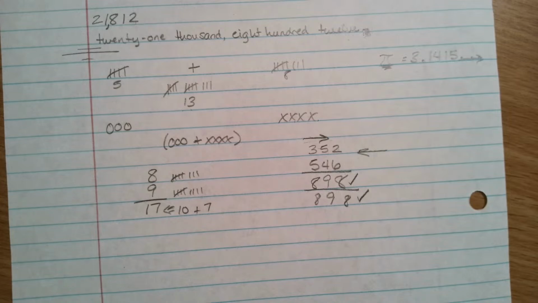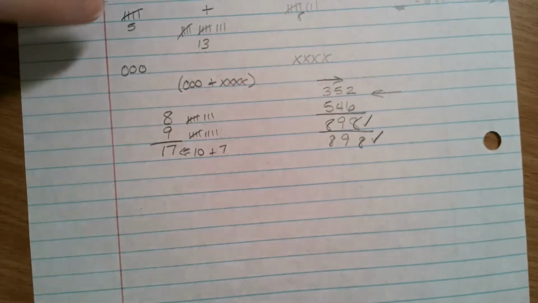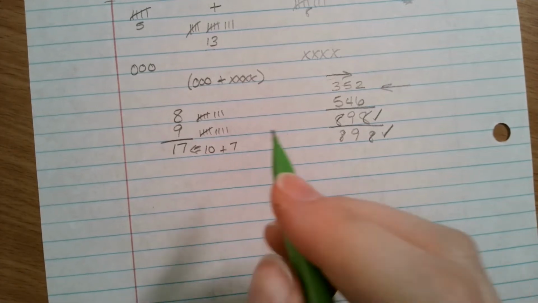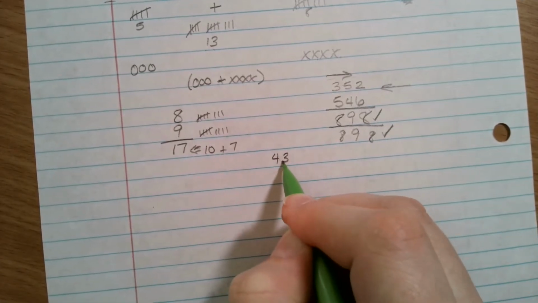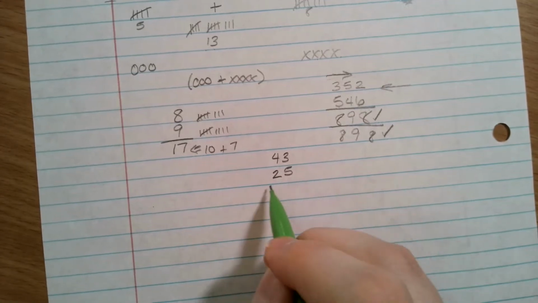Math should feel good to do. If it doesn't, that's probably because you can do it a different way that feels better. That's my biggest pet peeve about how general math is being taught. Let's see, another example. Let's say we have 43 increased, because increased also means to add, by 25.